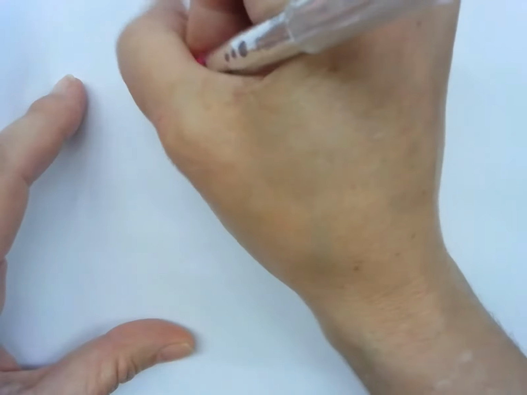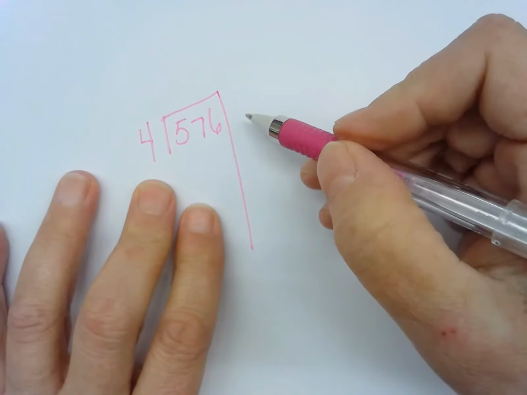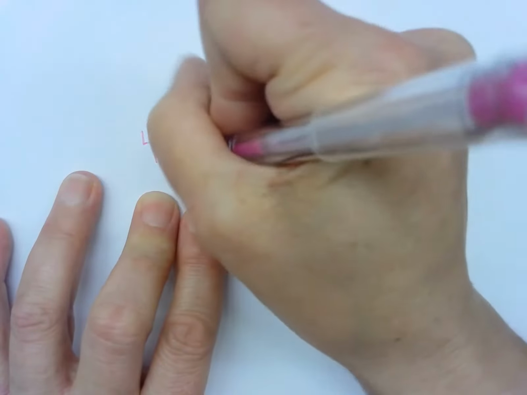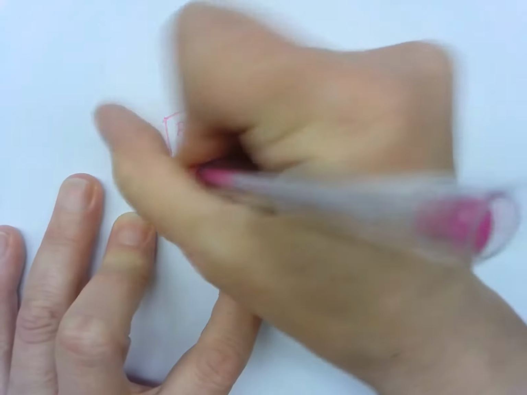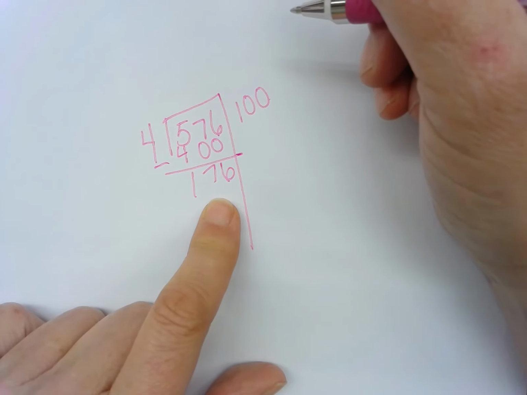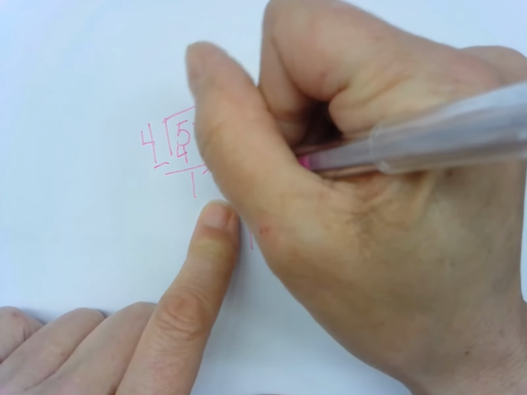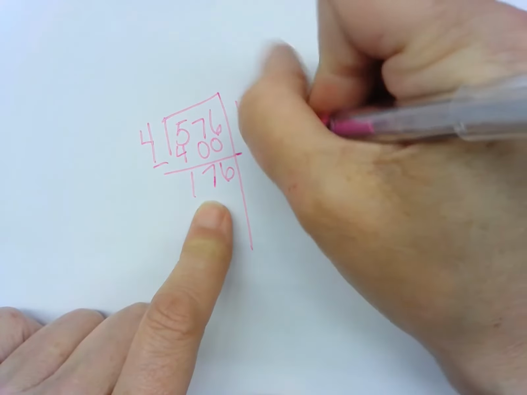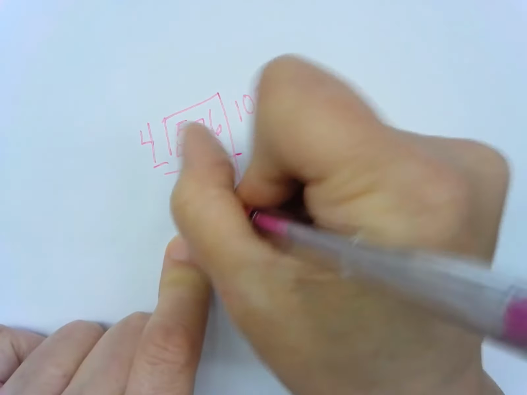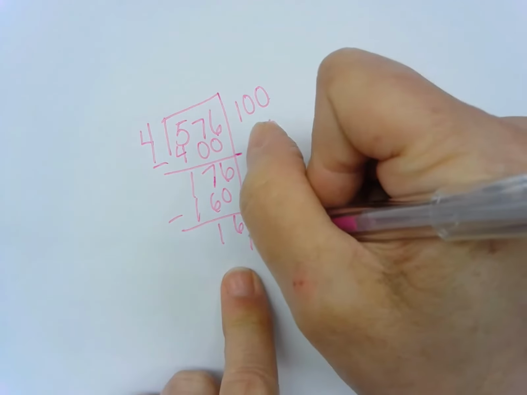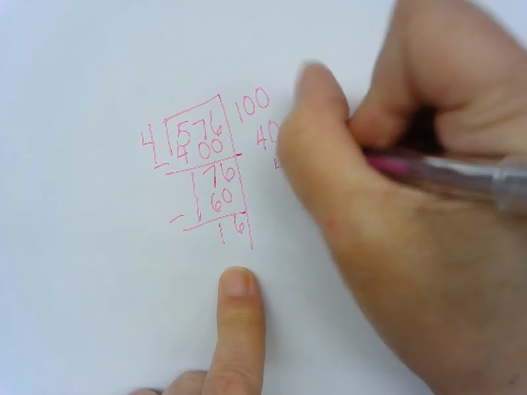576 divided by 4. Okay, so, well, I could take 400 out of that, so right away let's just do 100. 100 times 4 is 400. I have 176. Well, I know 4 goes into 16 4 times, and 16 is kind of close to 17. So let's try 40. 40 times 4 is 160. That leaves us 16. And we already said 4 times 4 is 16.